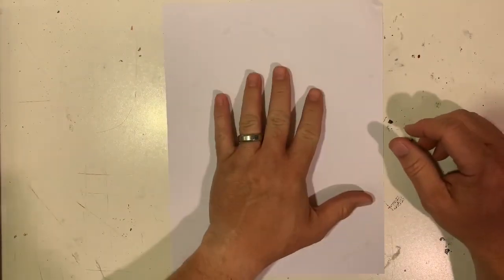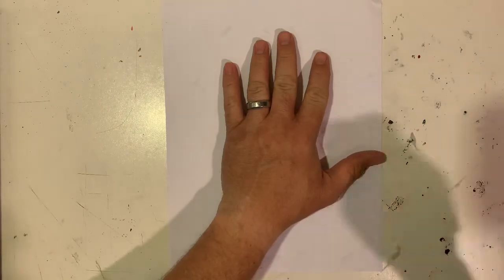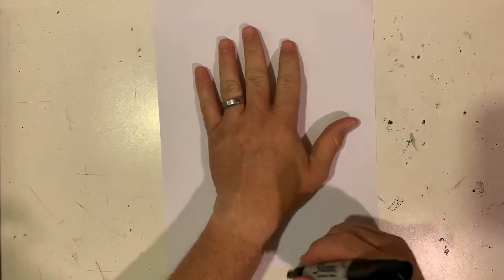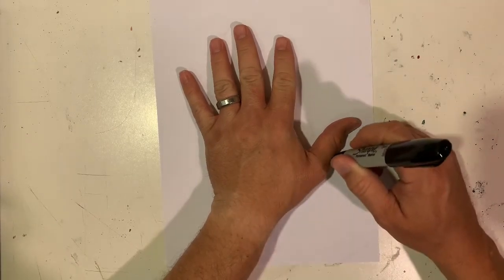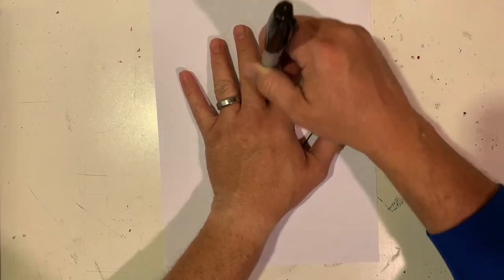So I got myself a blank piece of paper, and to keep things very simple, I'm going to trace my hand. My hand is going to end up being my positive space on the paper. I'm going to take a Sharpie, but you could take a pen, pencil, crayon, whatever you got at home. I'm just going to quickly trace my hand, because really the shape of my hand is not the most important part. It just gives us a space to work with.